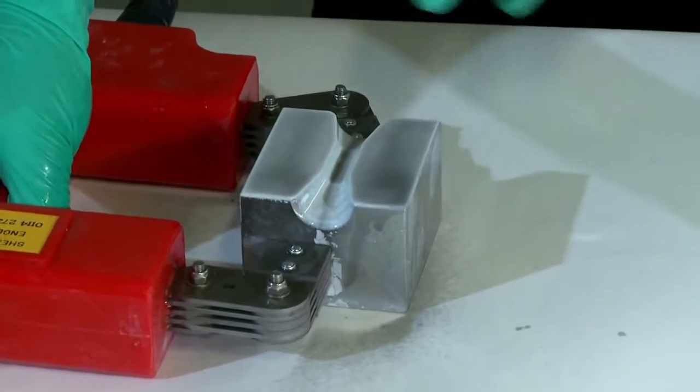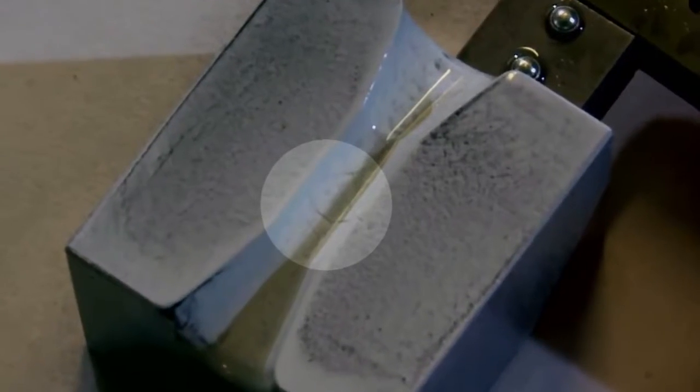So what's happening here is we're inducing a magnetic field into the material. If there's defects within the material, those can deviate the lines of magnetic field, and that's where the magnetic ink that we sprayed on will congregate. And that's what we can see here.